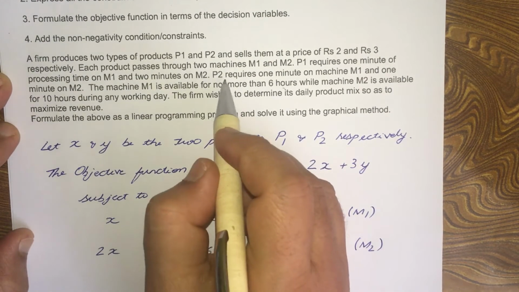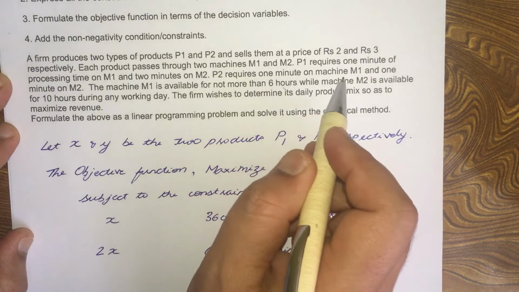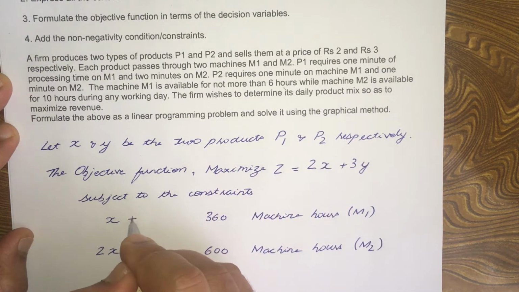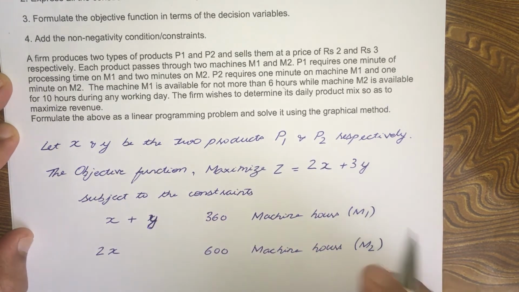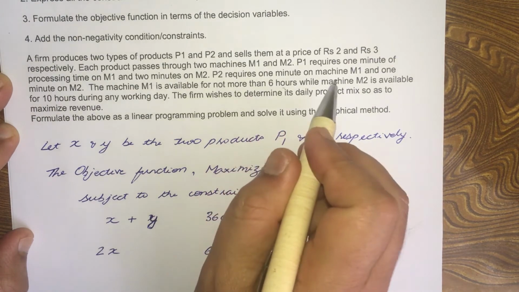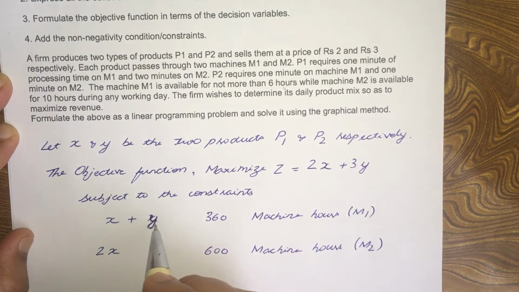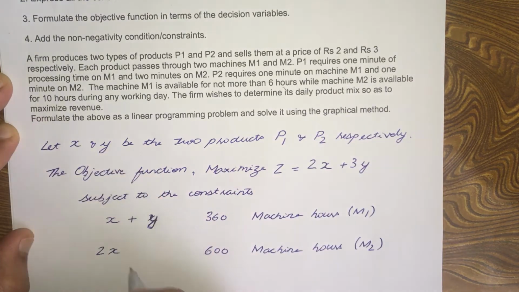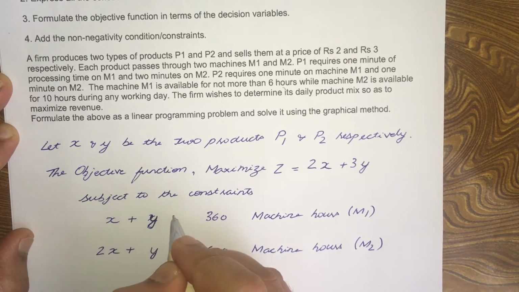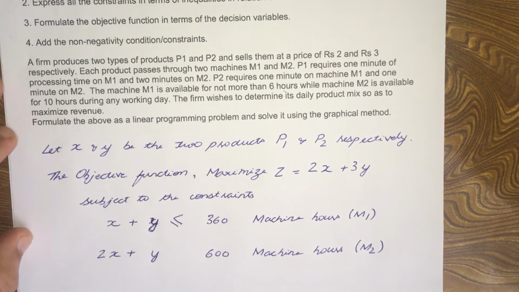All right, and P2 requires 1 minute on machine M1, 1 minute, 1x, oh sorry, not x, y, sorry, because P2 is y. P2 requires 1 minute on machine M1, so 1y on M1 and 1 minute on M2, so 1y on M2. And these two cannot exceed 360 minutes.